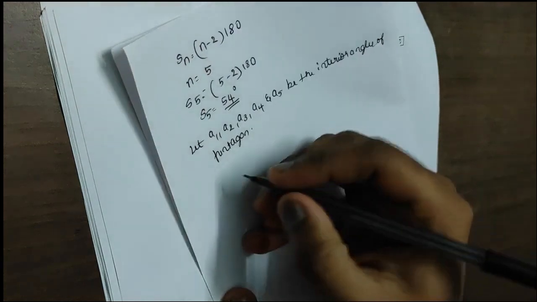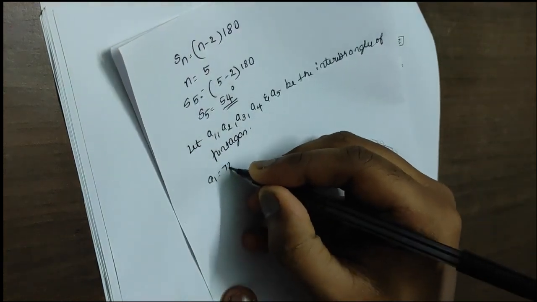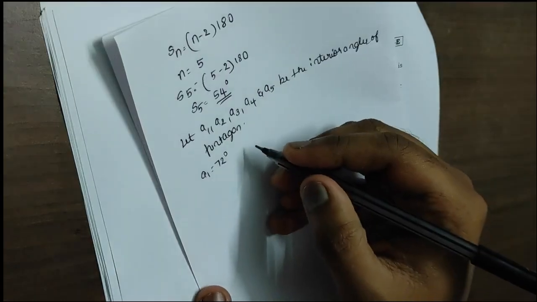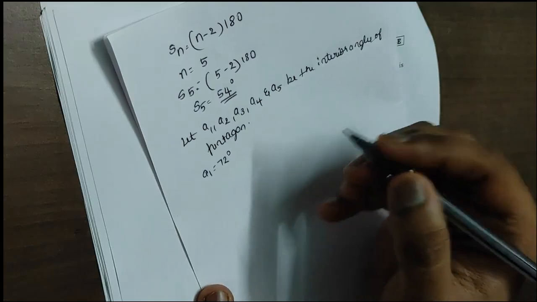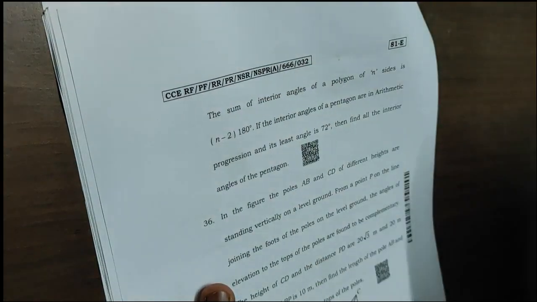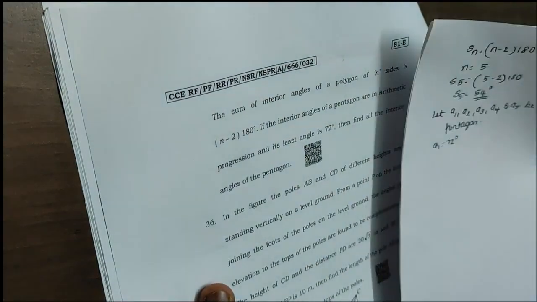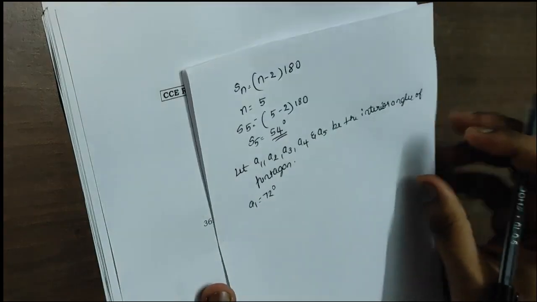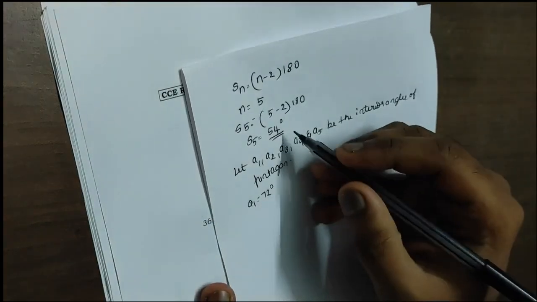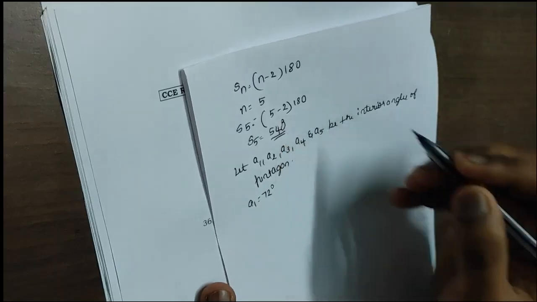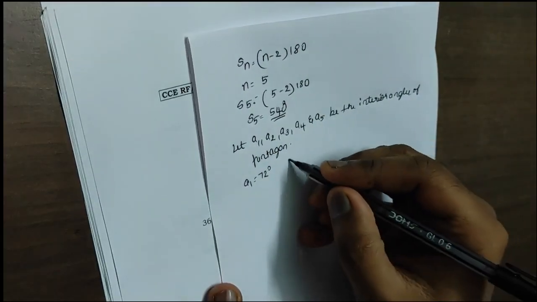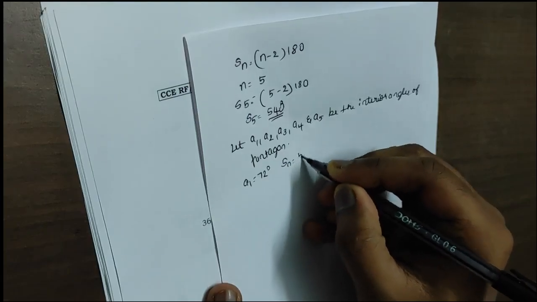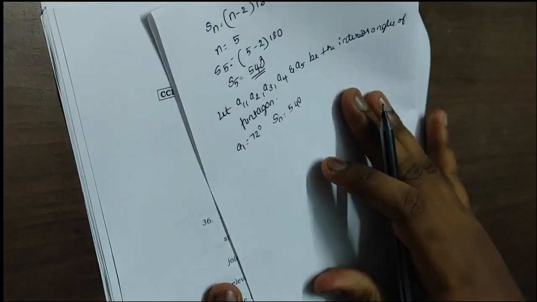We know the value of A1, that is 72 degrees, and Sn is 540, 3 into 180. We know the value of Sn is equal to 540.